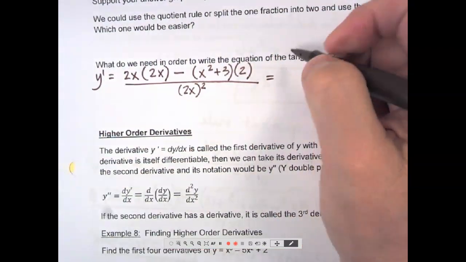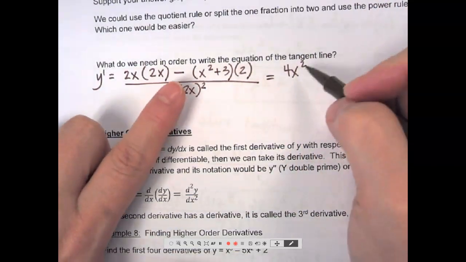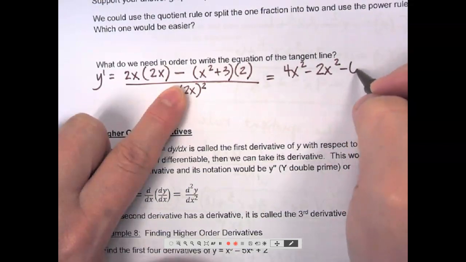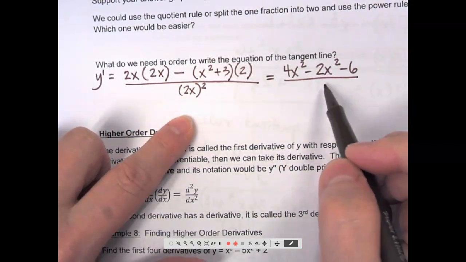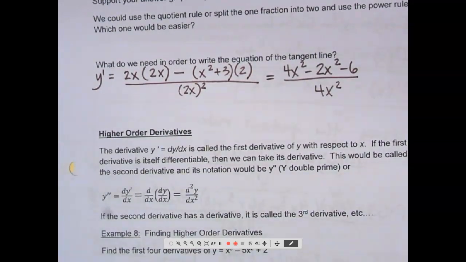Okay, let's simplify. 4x squared minus 2x squared minus 6 over 4x squared. Make sure you're okay with all that. Okay. Can I cancel the 4x squareds?